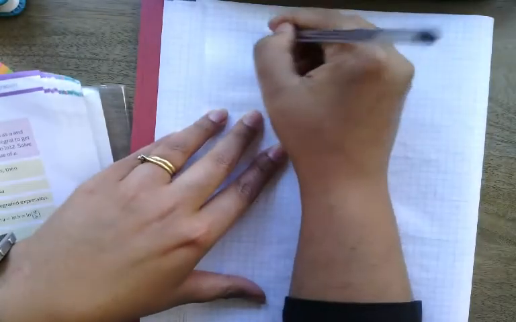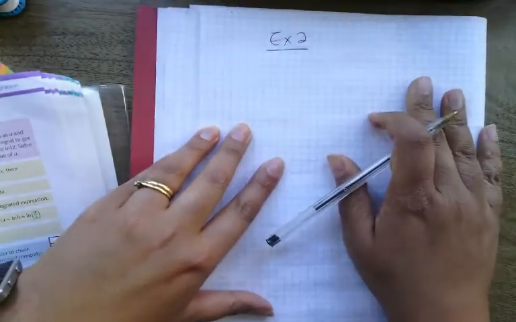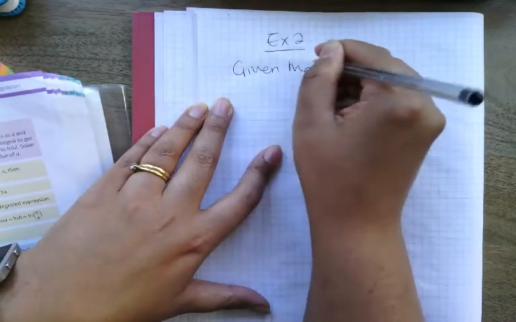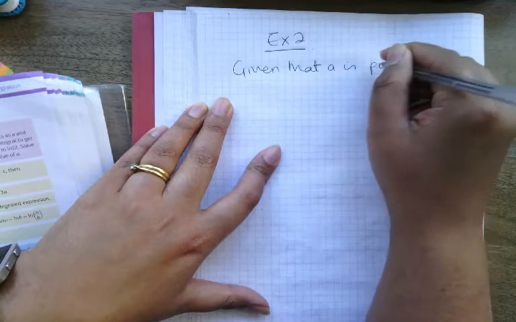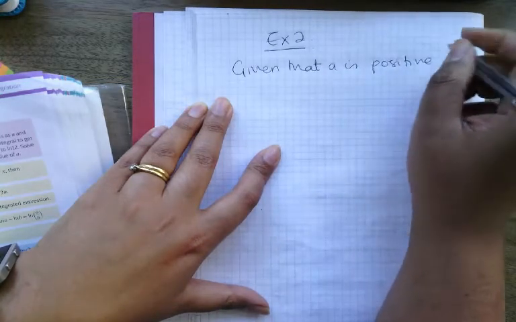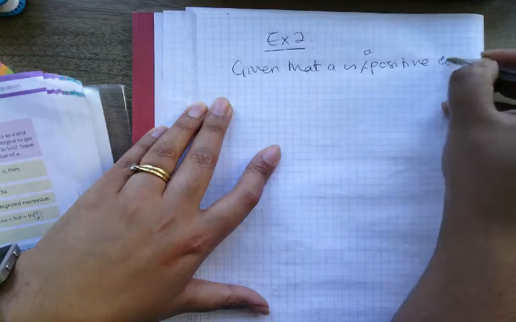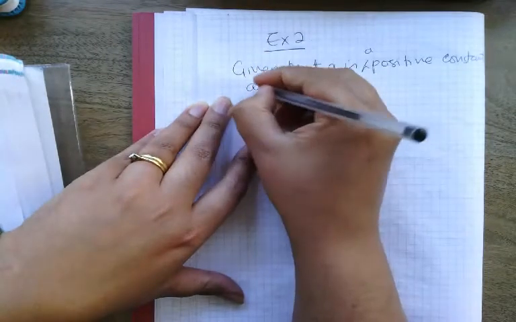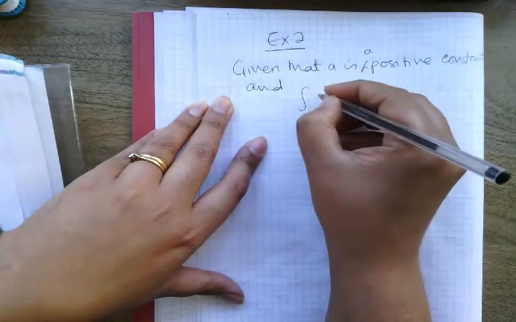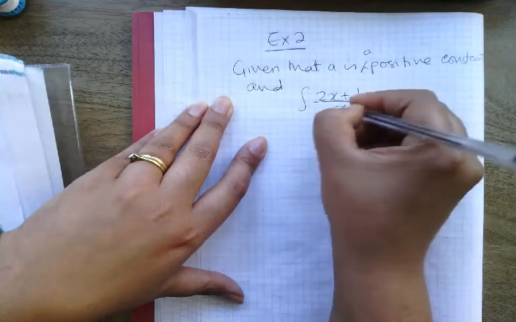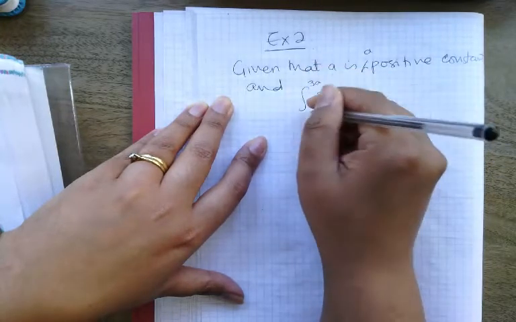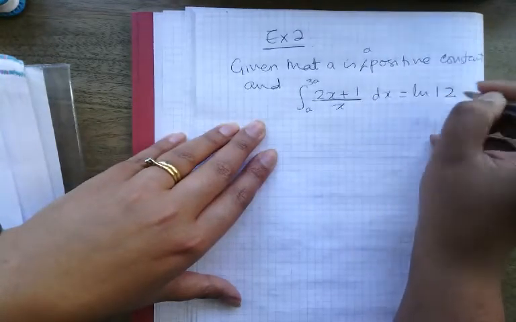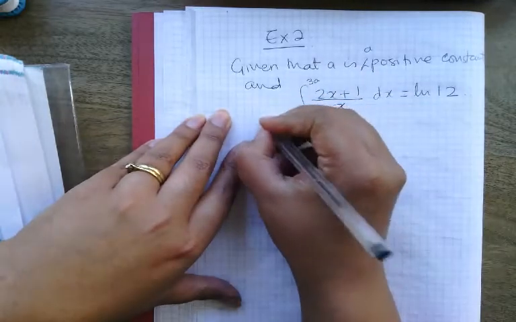And then quickly look at example 2. Example 2 says, given that a is a positive constant, and the integral of 2x plus 1 over x for the limits between a and 3a is ln 12, find the exact value of a.